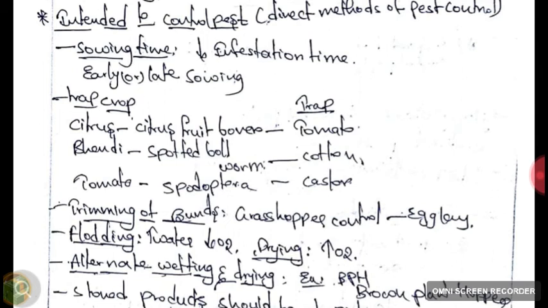Trap crop. A trap crop attracts the insect towards it so that they do not infest our main crop. The crop which attracts insects towards it and prevents the infestation of the main crop can be termed as a trap crop. For citrus fruit borer, we use tomato as trap crop. For spotted bollworm, we use cotton as trap crop. For Spodoptera in tomato, we use castor as trap crop.